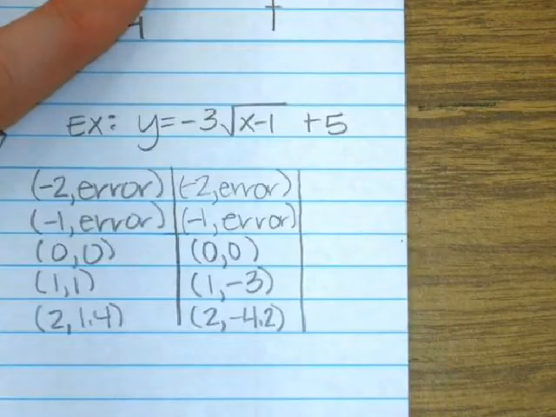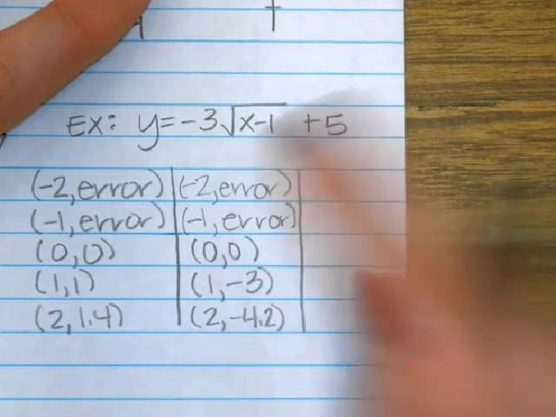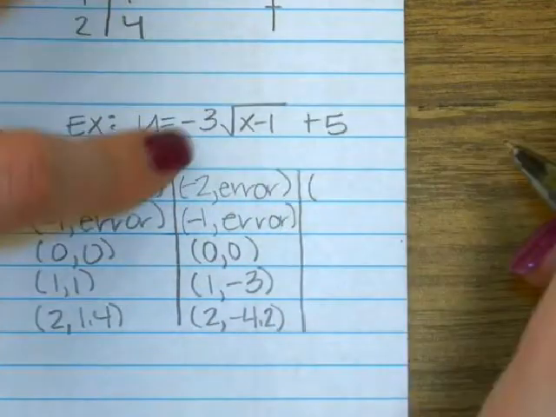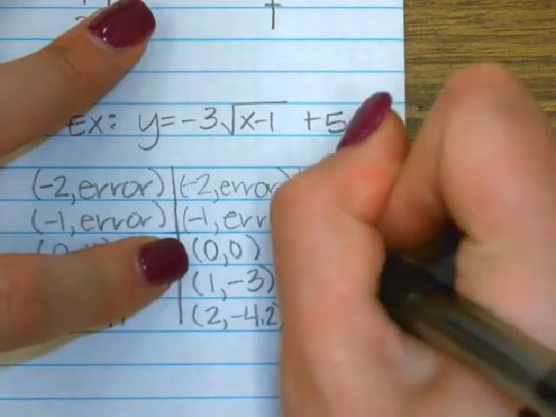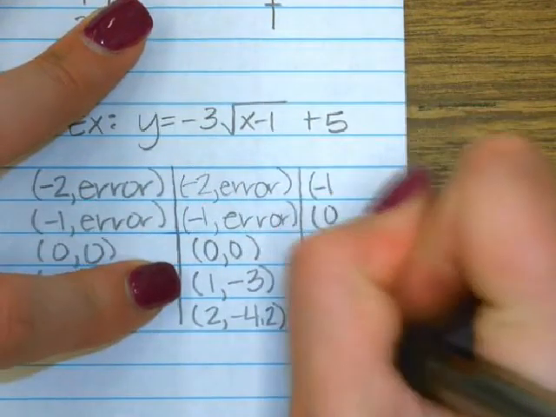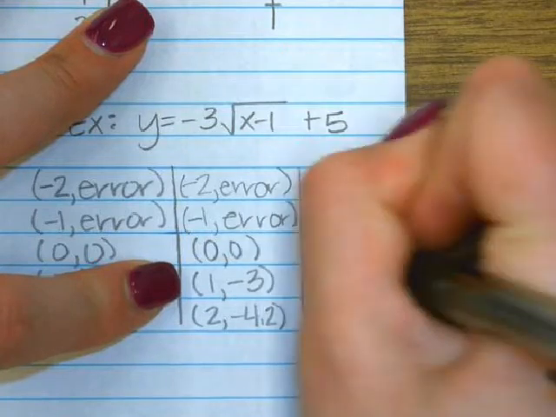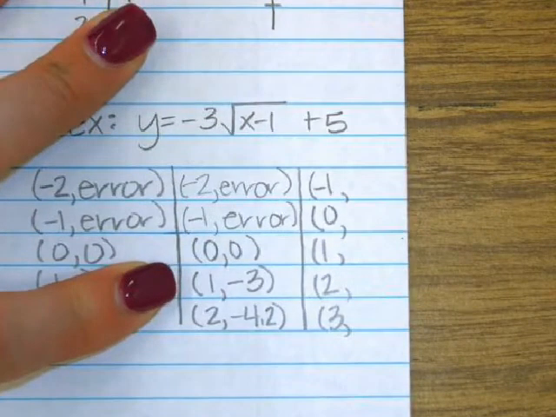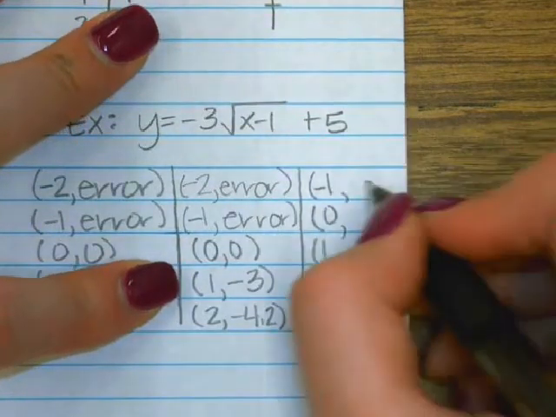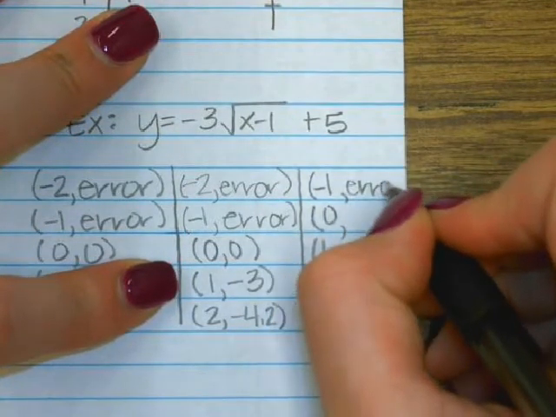All right, my next transformation says move them to the right 1. So I'll move to the right 1 and get -1, get 0, get 1, 2, and 3. Move them all to the right 1. Now I have to move them all up 5 for my last transformation. So the error message is going to stay.